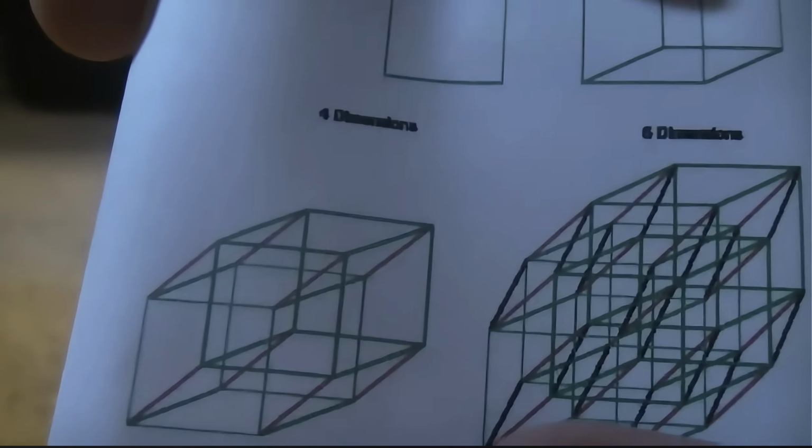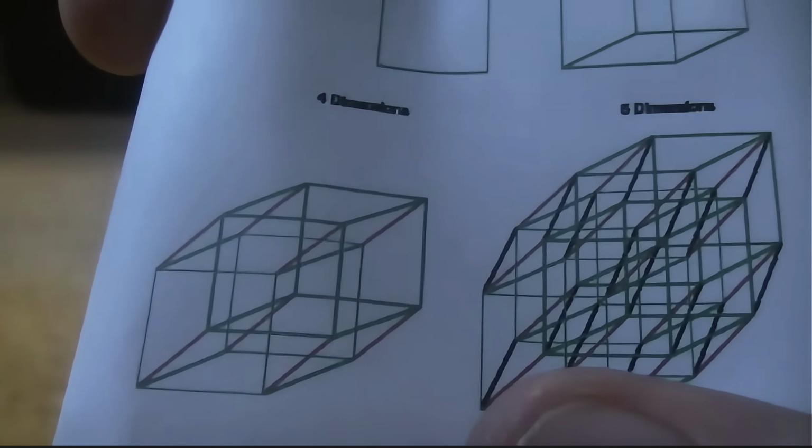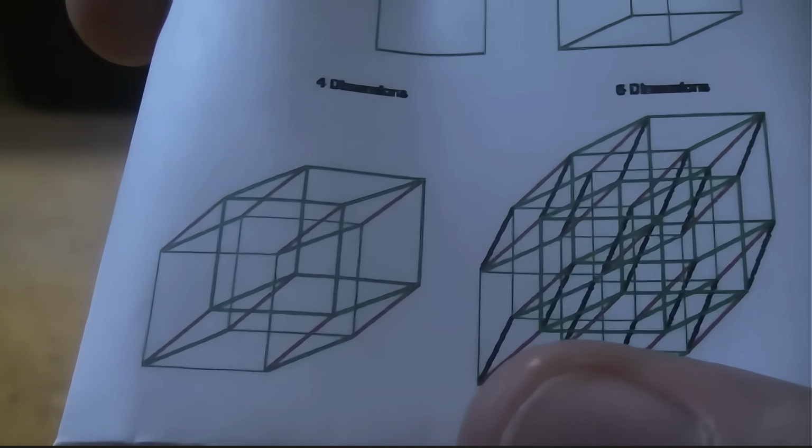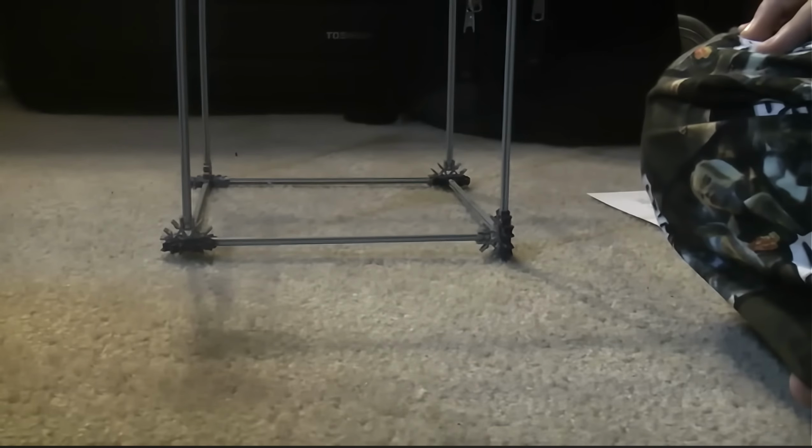Now that's not exactly what it looks like, because this is a two-dimensional depiction, and obviously not all of the lines are straight. So I cannot show you what a tesseract actually looks like, because we cannot perceive things in the fourth dimension. You cannot even imagine what a tesseract looks like. You cannot in your mind picture the fourth dimension or a fourth dimensional shape.